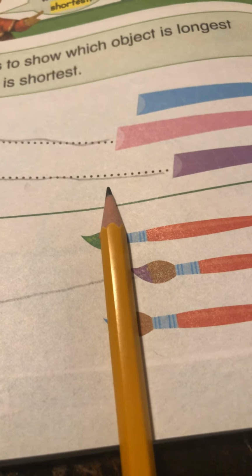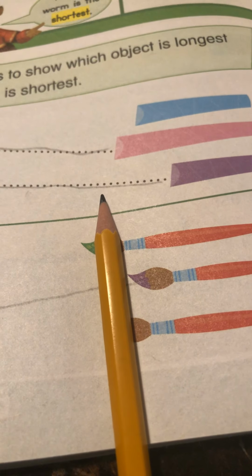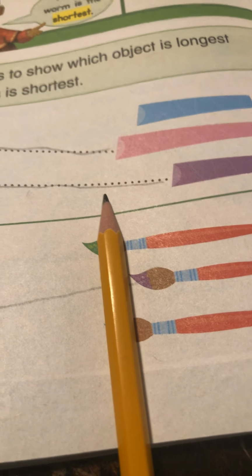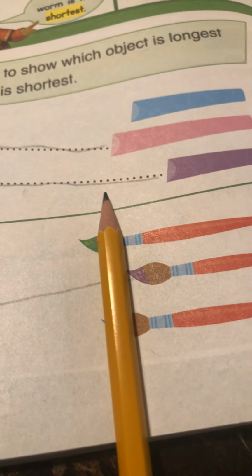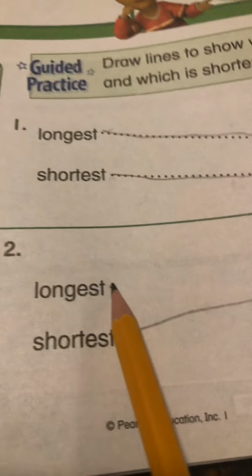Which one goes past the pencil? The purple, the green, or the blue? You're right, the green one still goes past the pencil. So the green one is the longest. So let's draw our line.